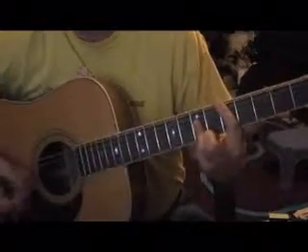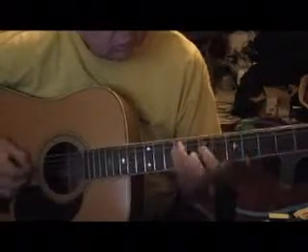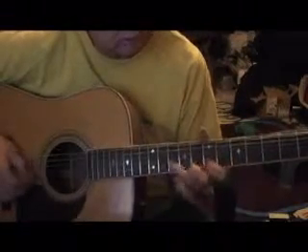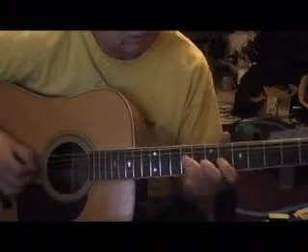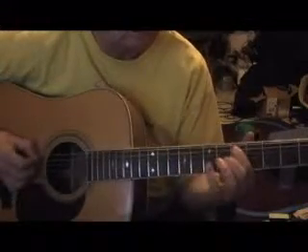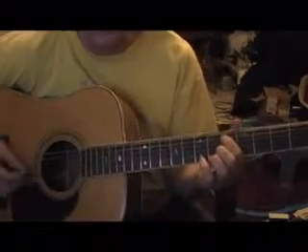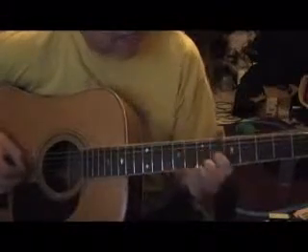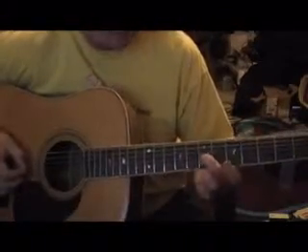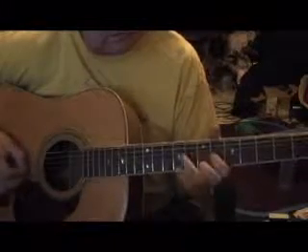And that is all out of that chord, your bar chord. So as long as you know your do, re, mi, fa, sol, la, ti, do, and you can visualize it.